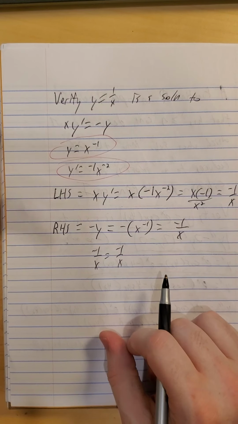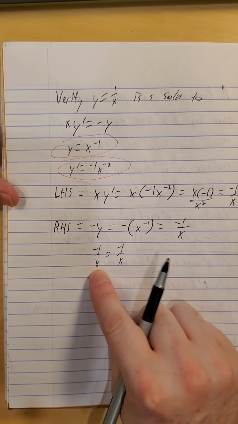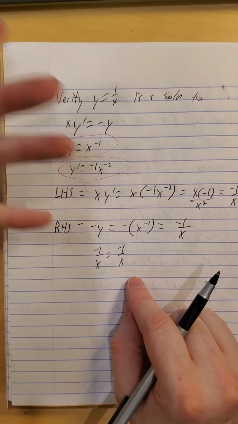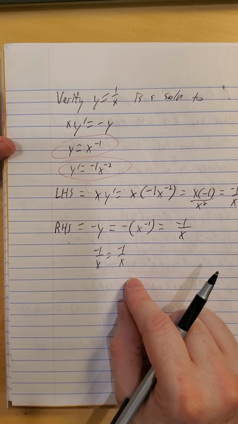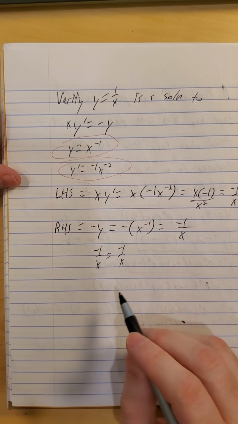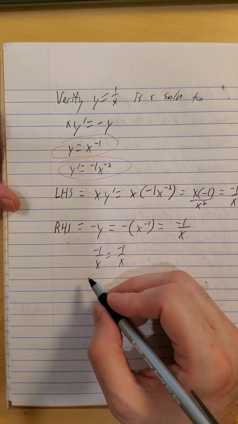But this time I can't say this is true everywhere. Clearly, looking at our denominators, x equals 0 is going to throw us into undefined territory. It will work everywhere else. So I have to pick an interval.